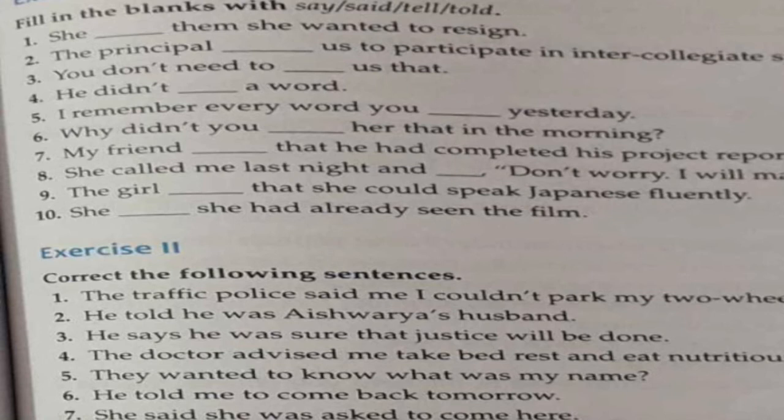Now we are going to see the second exercise. The traffic police said I couldn't park my two-wheeler there. So we have to correct the following sentences. So how do you correct the sentence?